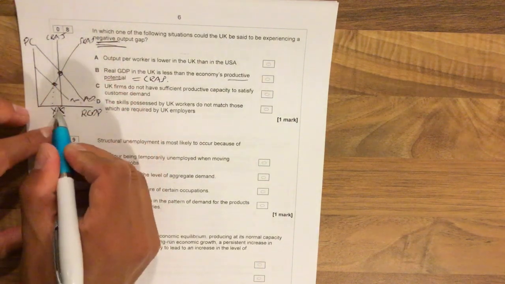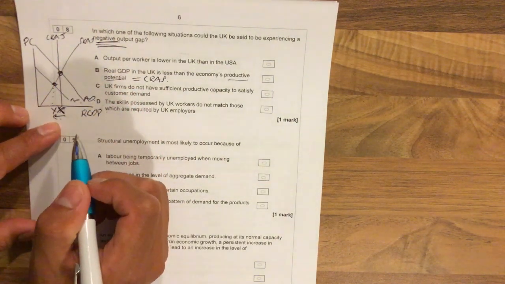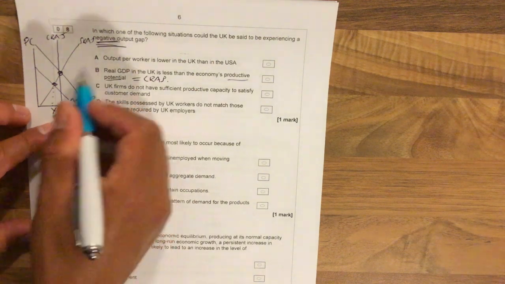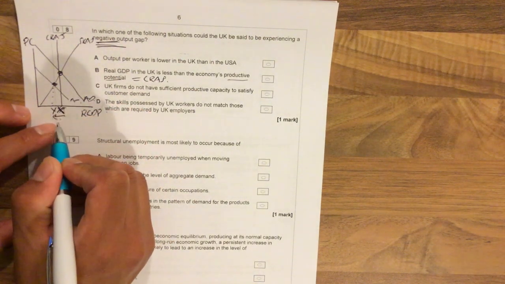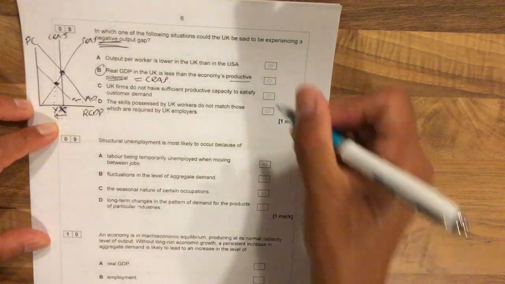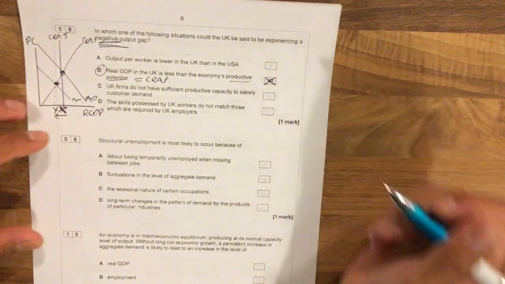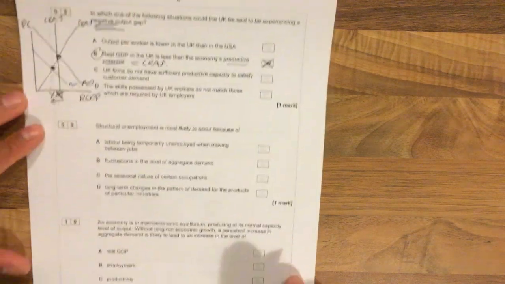So LRAS, which is basically X on my really terrible diagram, and a negative output gap means you'd be at something less than that, so Y, for example. So that is exactly what we've defined here. Okay, let's move on to number 9.